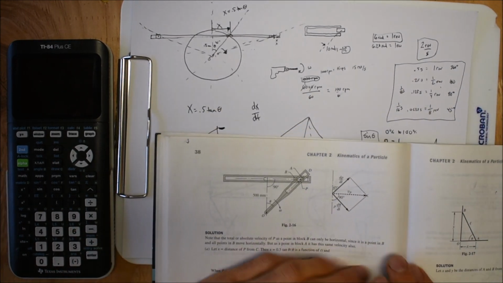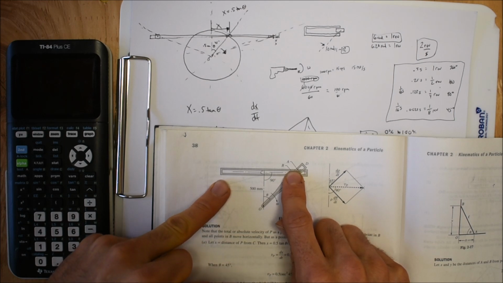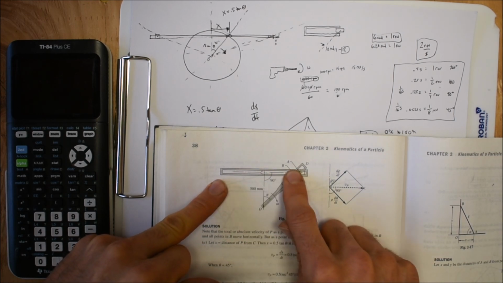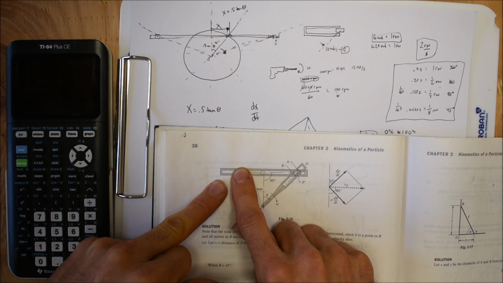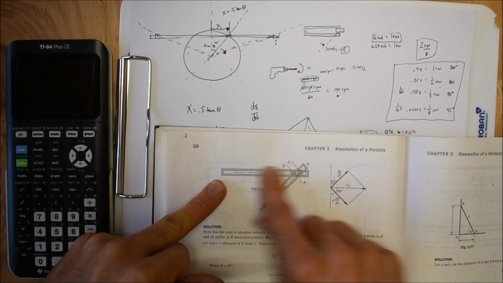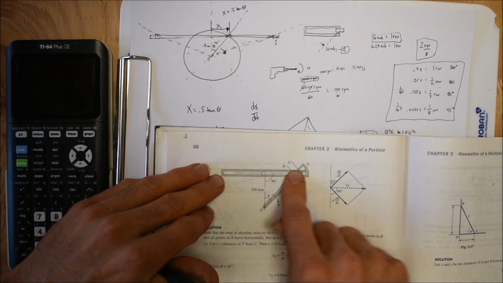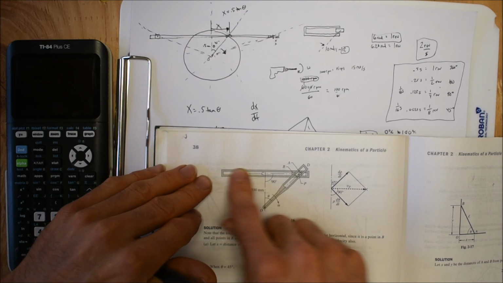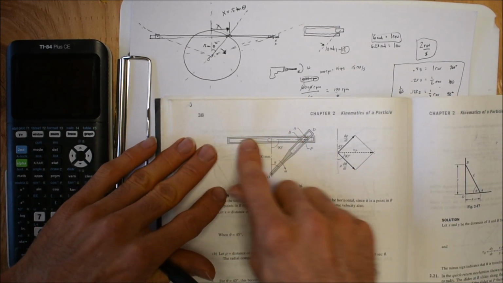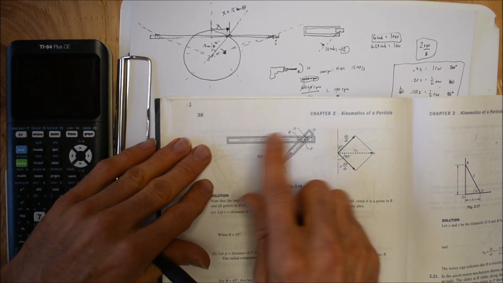But anyway, what were we saying? It's going from there to there in an eighth of a second. That's 1 second. Okay, 1, 2, 3, 4, 5, 6, 7, 8. So that's how fast this is swinging.